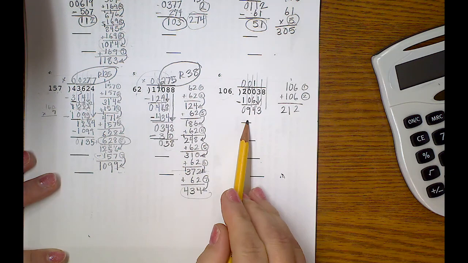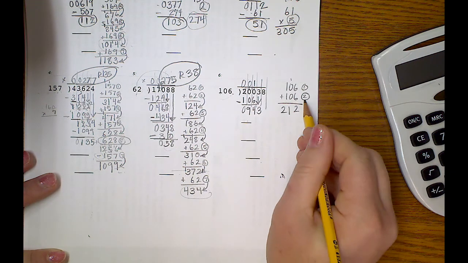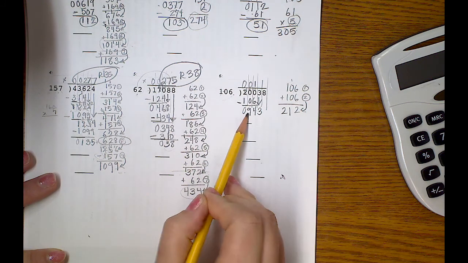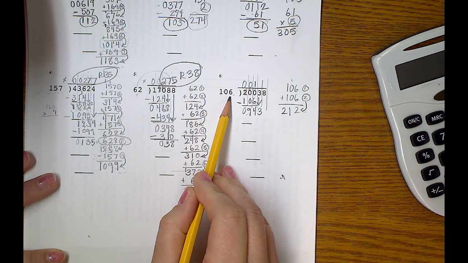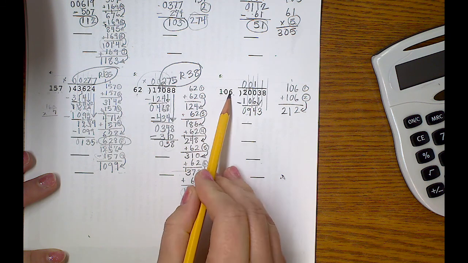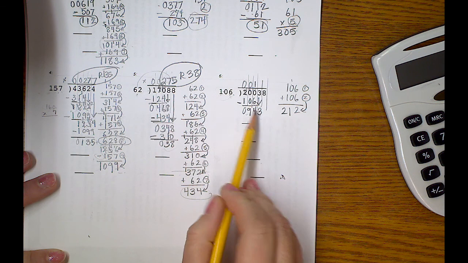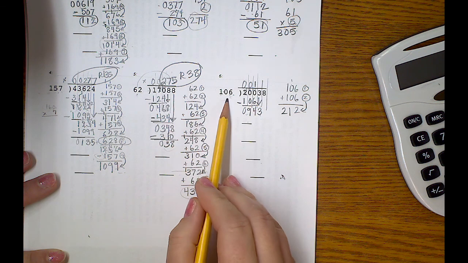Now, look at the difference. So 2 groups is 200. We know that this could be times 9 because 9 times 6 is 54. Ooh. 9 times 6, if 9 times 6 is 54, that would be too big. So 9 times 8, or sorry, 8 times 6 is 48.